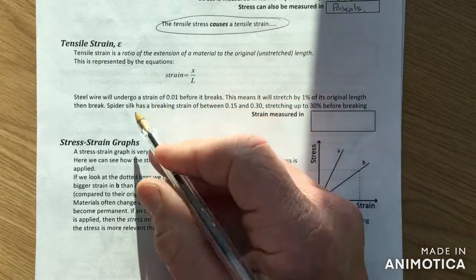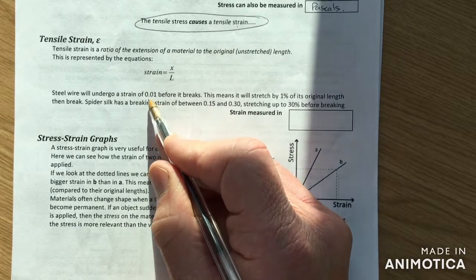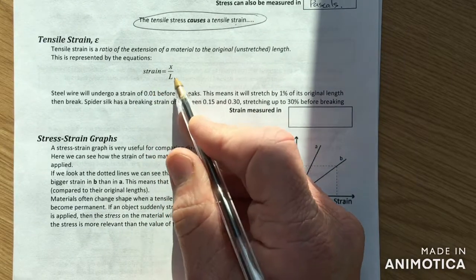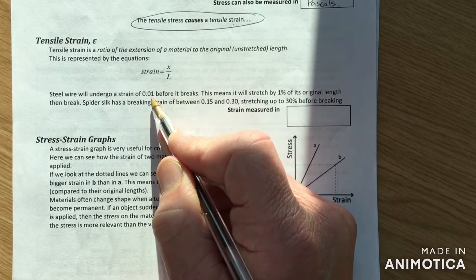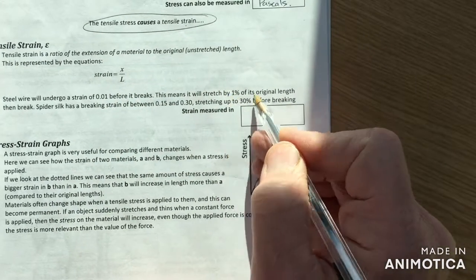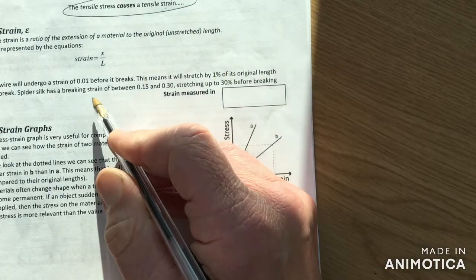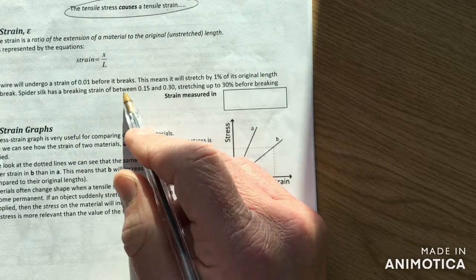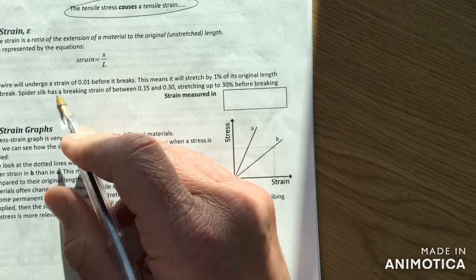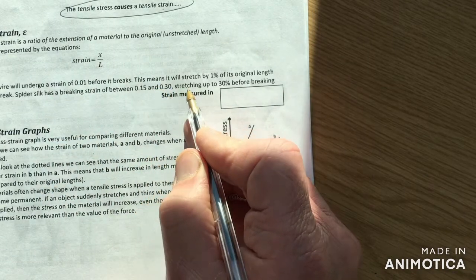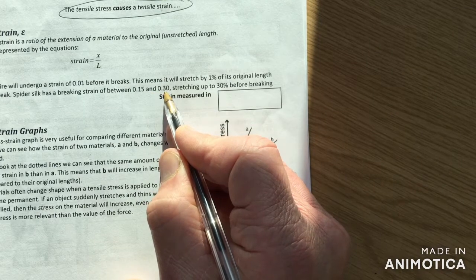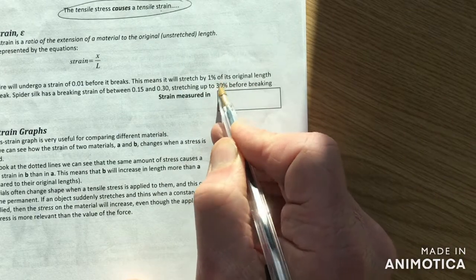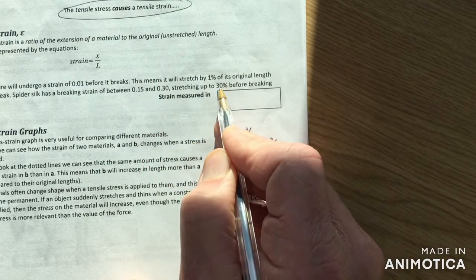So for example, steel will stretch 0.01. Now if you want it as a percentage, multiply that by 100, that's going to be 1%, which I put in here. Spider silk is much stronger, but it is stretchier. It will stretch a lot more, up to about 0.3, so almost a third of its length before breaking. So 30-ish%, 15 to 30%.